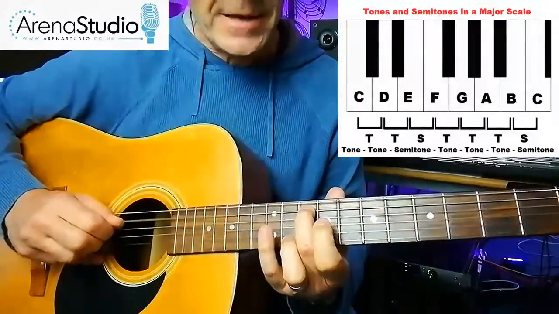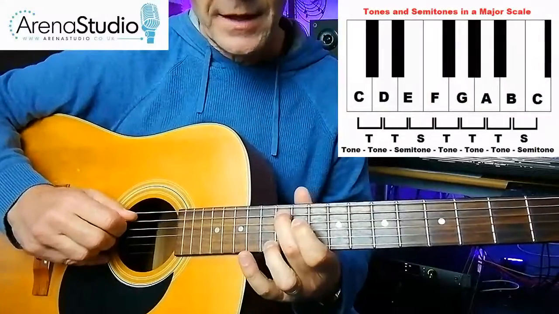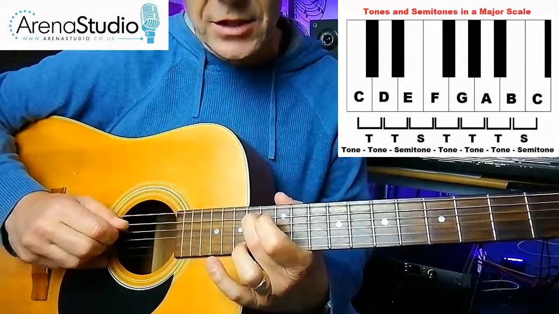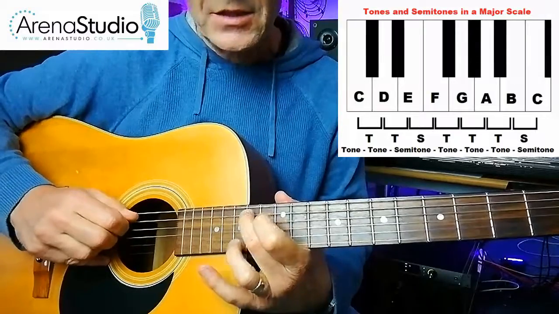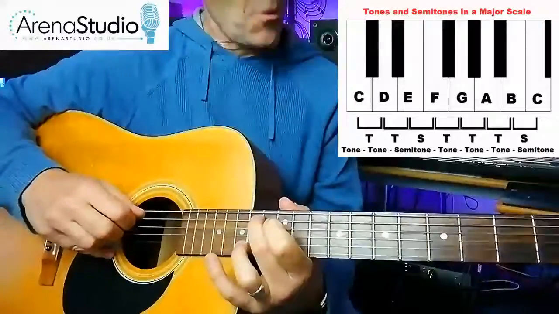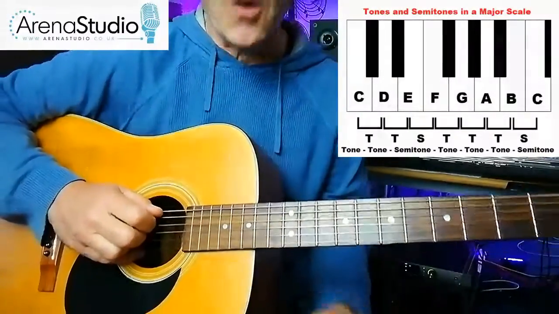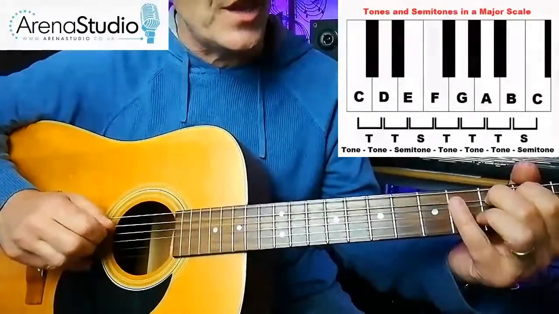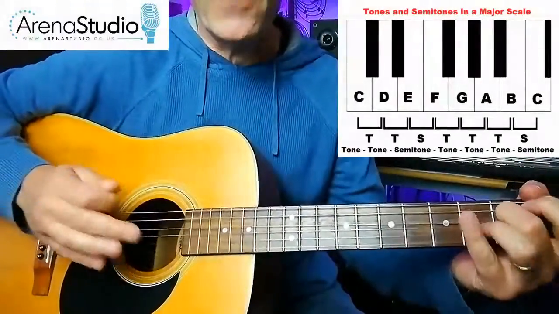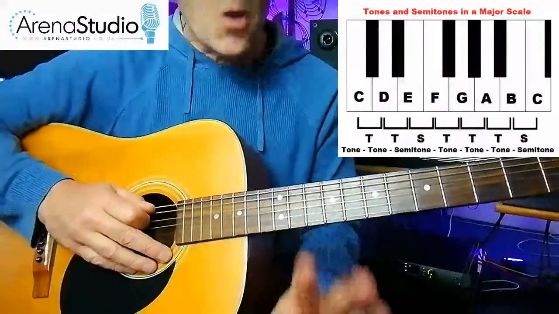F to G is a tone, G to A is a tone, A to B is a tone, and B to C is a semitone, I do beg your pardon. B to C is a semitone. It's always going to be together. B and C and E and F are the 2 notes that always fall together. There are no spaces. It's always a semitone.